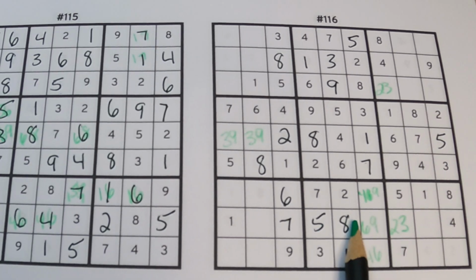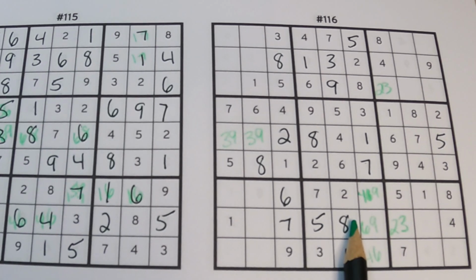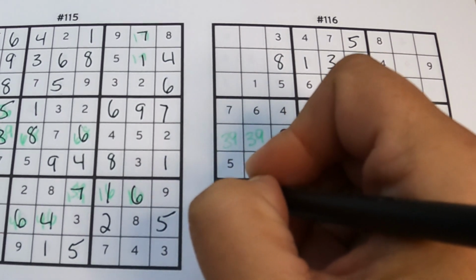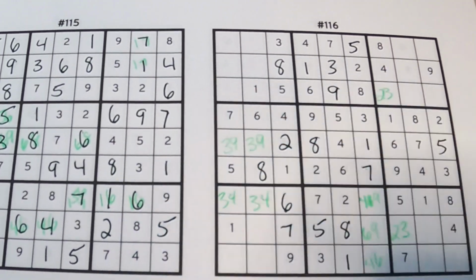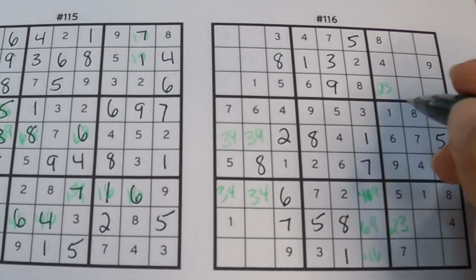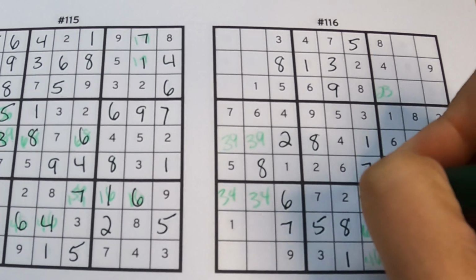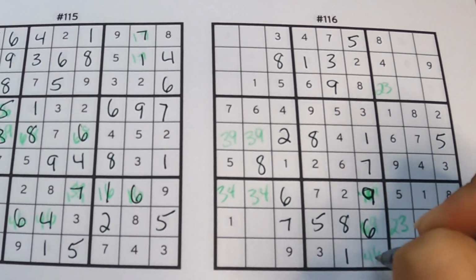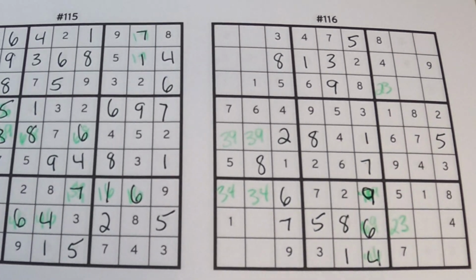For this row now, we're missing 3, 4, and 9. We've got the 9 covering these two boxes, so 3, 4, 3, 4. That means the only place the 9 can be is here. That 9 makes this our 6, 4.